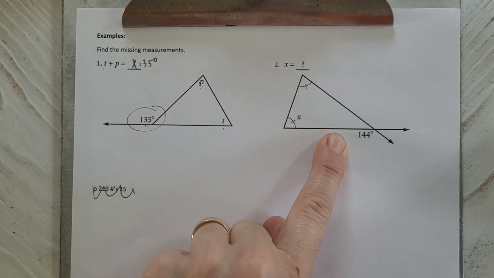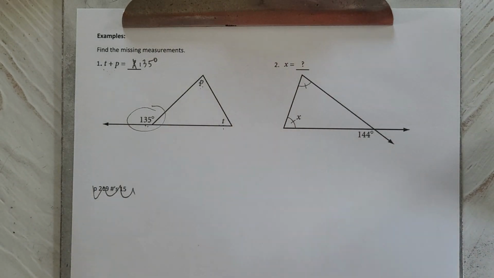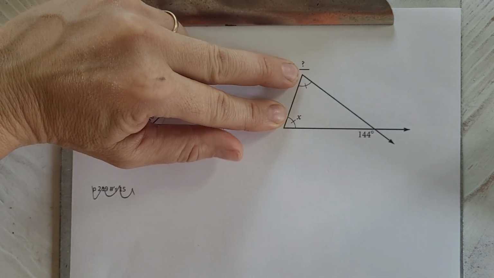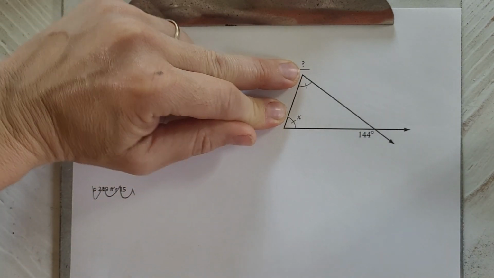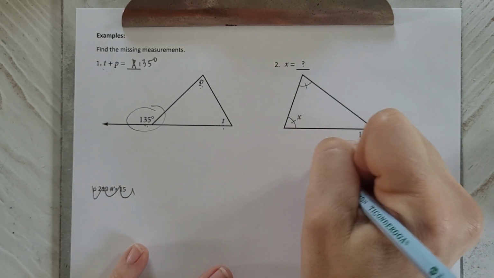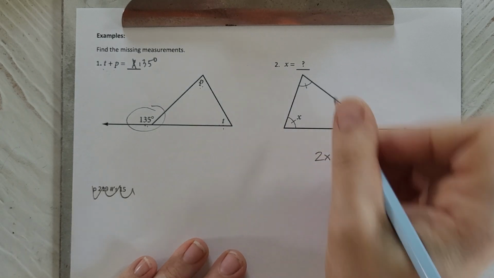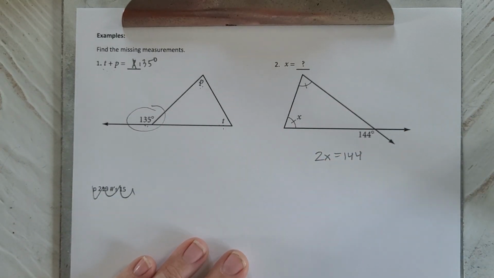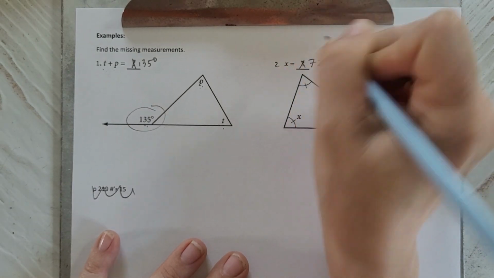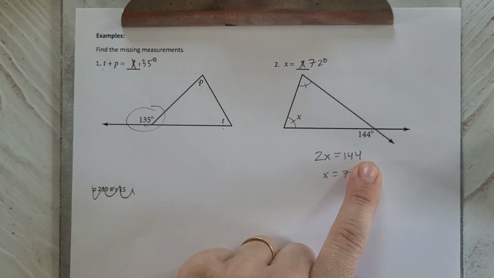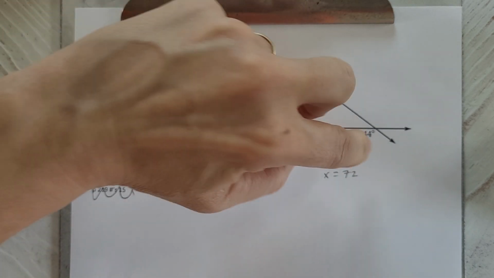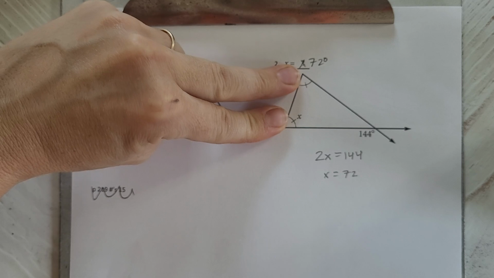In this example, we have an exterior angle, and then we have two remote interior angles. We notice those remote interior angles are congruent. So if we added them together, they would be 2x. That tells us that 2x equals 144. Then we could divide by 2, and so x is 72 degrees. Again, this is using the conjecture that we just learned: the exterior angle is the sum of the two remote interior angles.